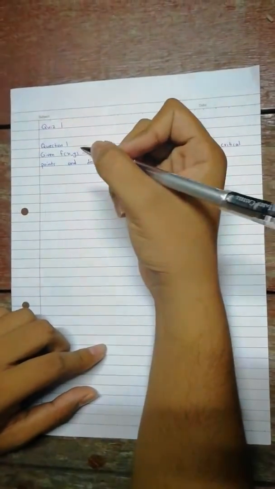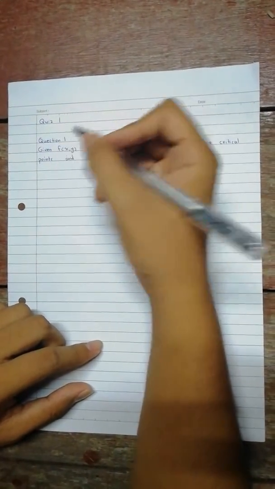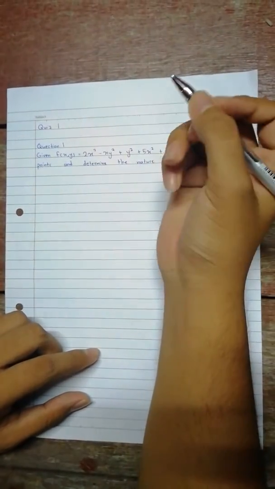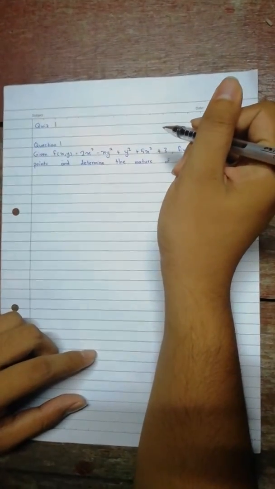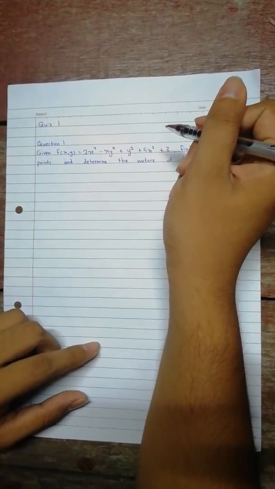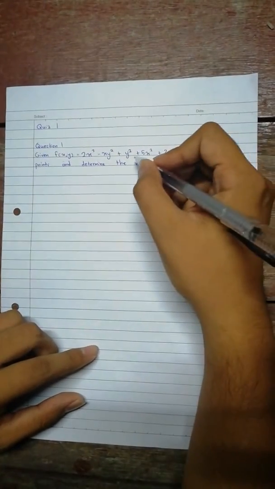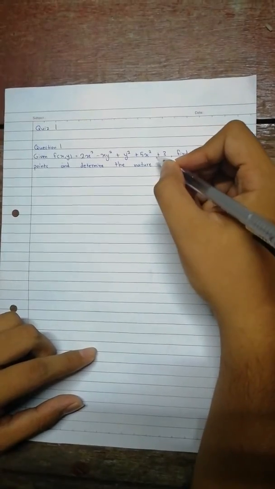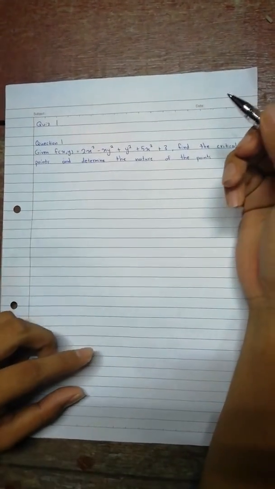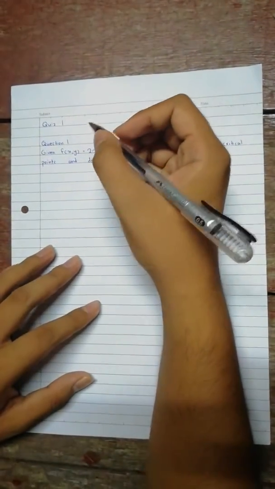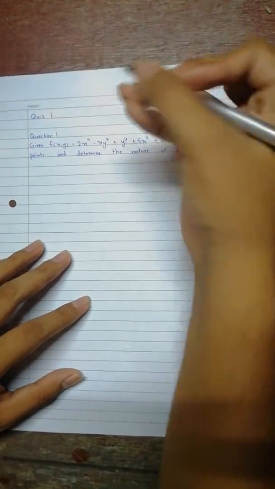Okay, so the question that we choose is question 1. The question is: given f(x,y) equal to 2x cubed minus xy squared plus y squared plus 5x squared plus 3. So first we must do the first derivative.